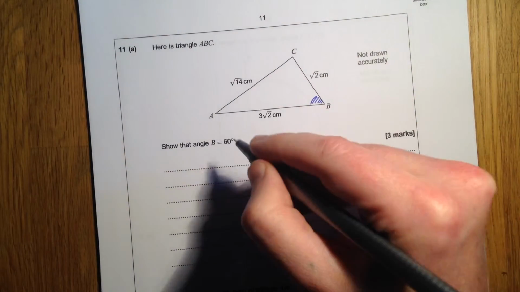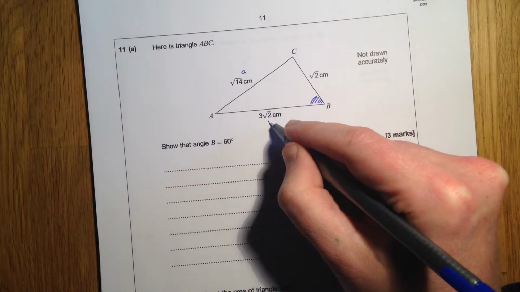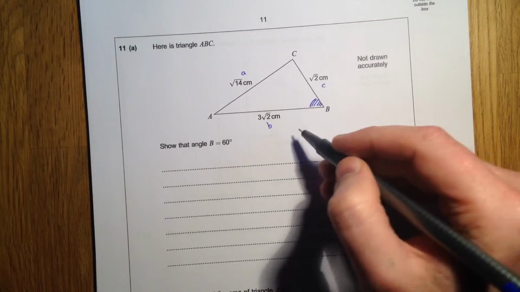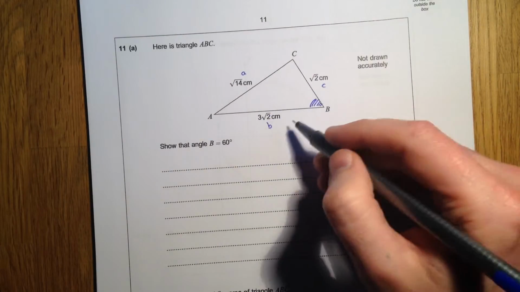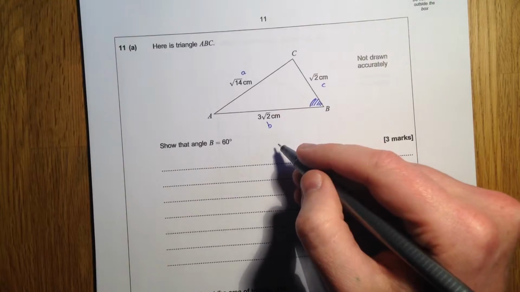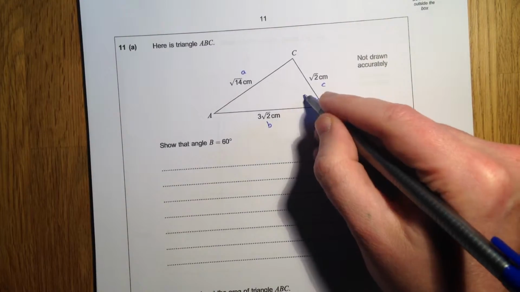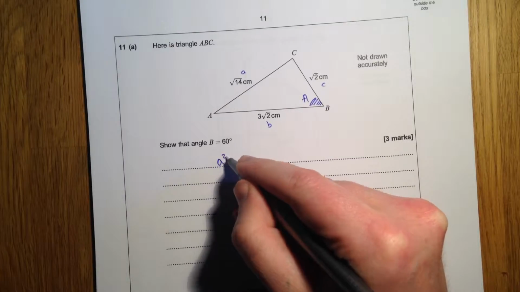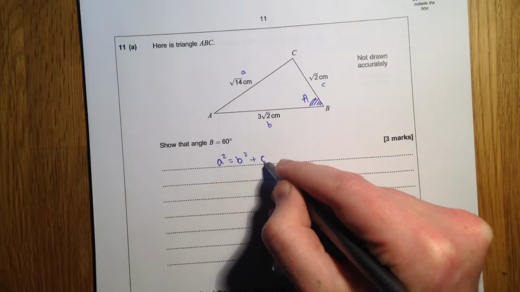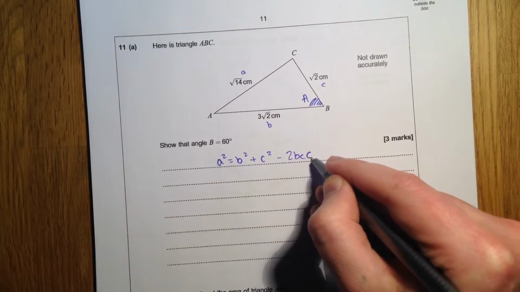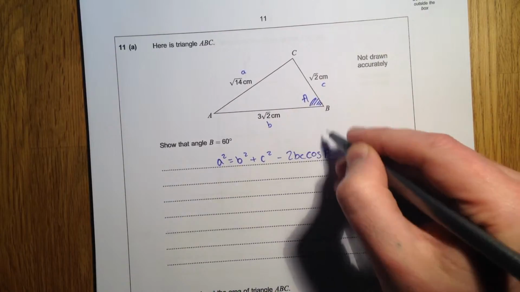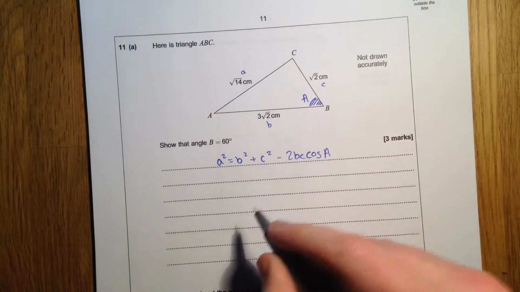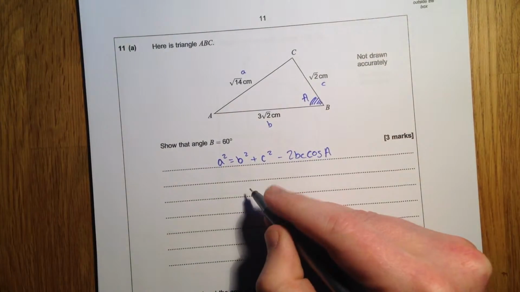So I'm going to call this side A, this one B, and this one C. I know there's letters B, C, and A on here, but I'm just going to do it to fit the formula for cosine rule. And this one I'm going to call angle A, not angle B. So it is going to be A squared equals B squared plus C squared, take away 2BC cos A. As long as this is A and this is the opposite side, it doesn't matter what these two sides are, B and C, as long as they're enclosing this angle here.